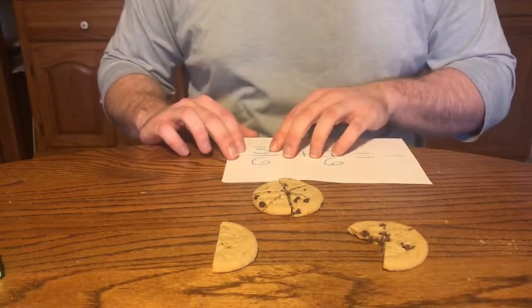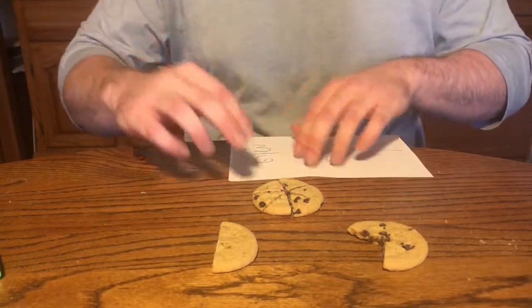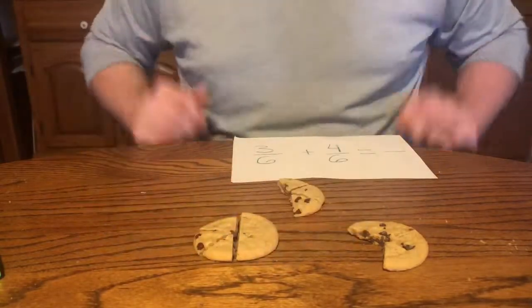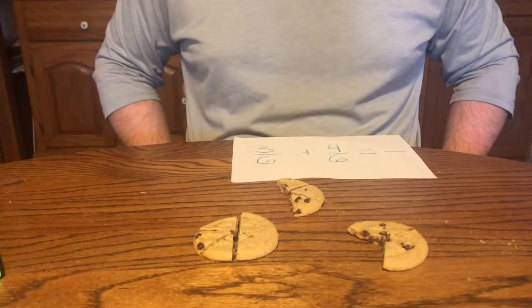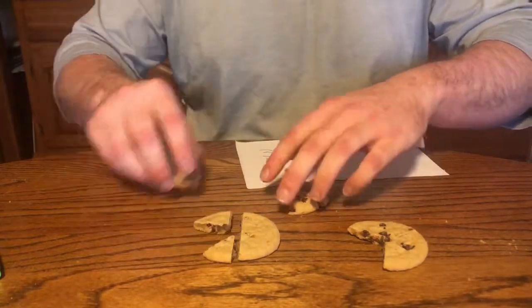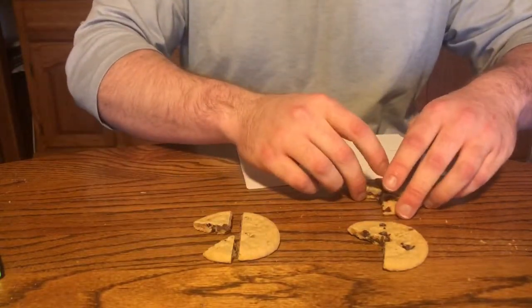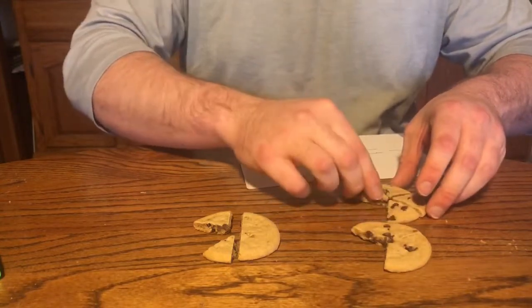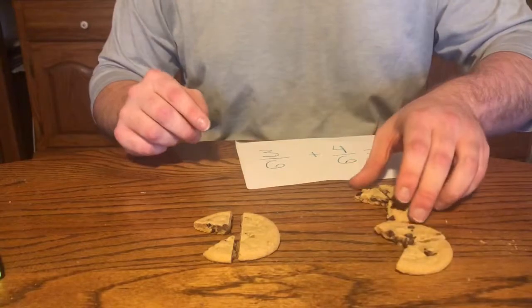And for our 1/2, we said that it equals 3/6. And if we look at that, it lines up pretty much perfectly. And if we do the same with this one, you see that it more or less is exactly the same.